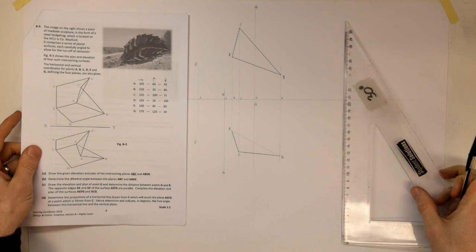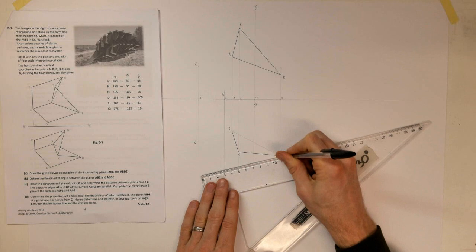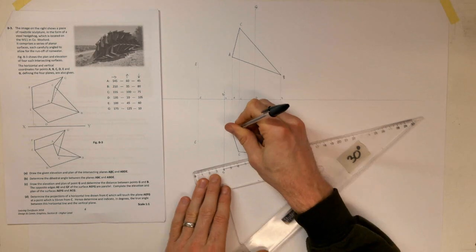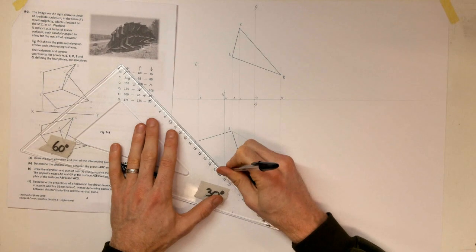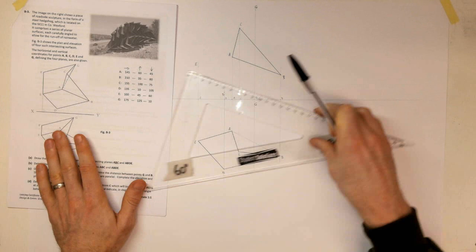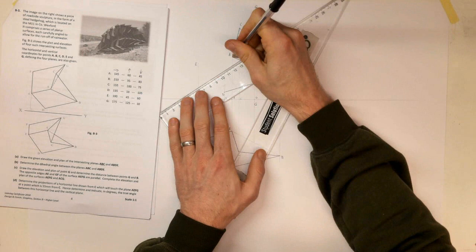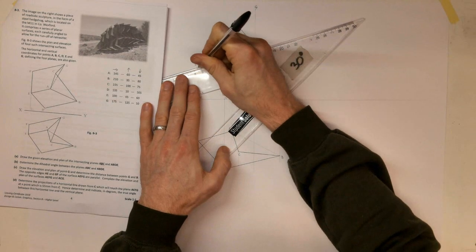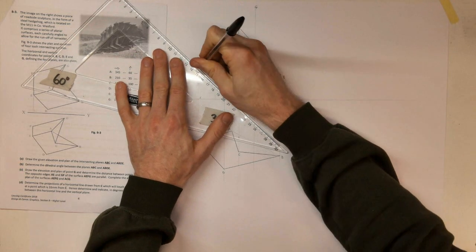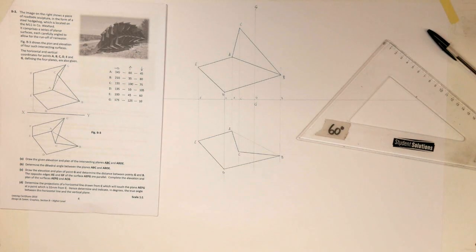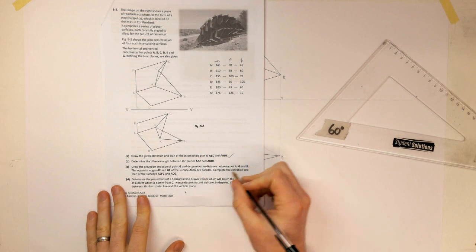So that's ABC, and now ABDE. So ABD. So there we have the elevation and plan of those intersecting planes.